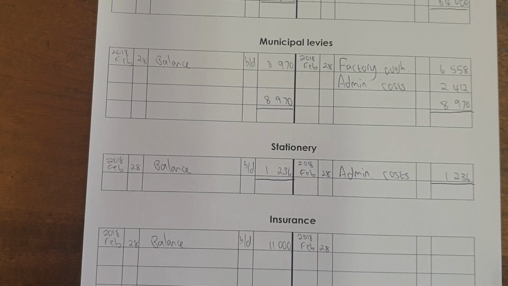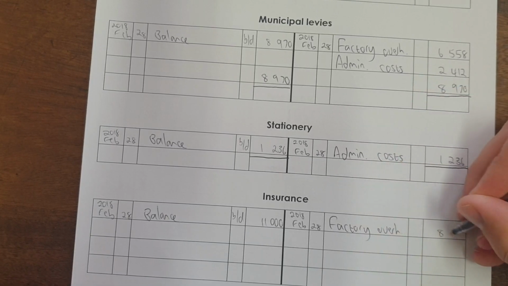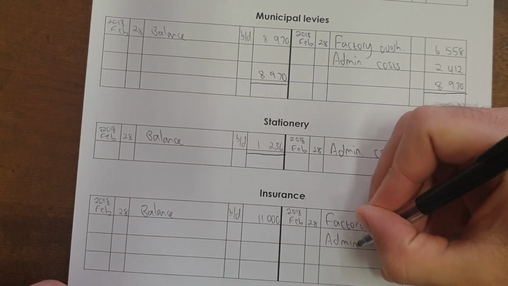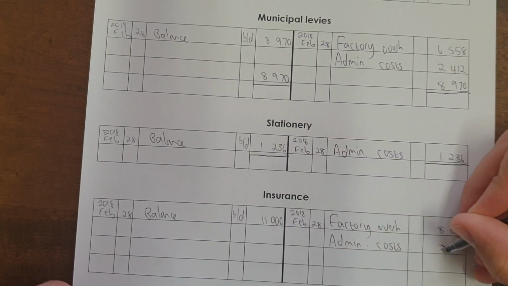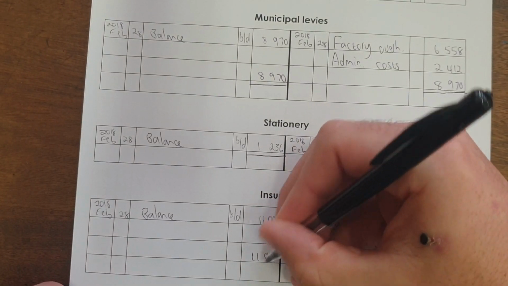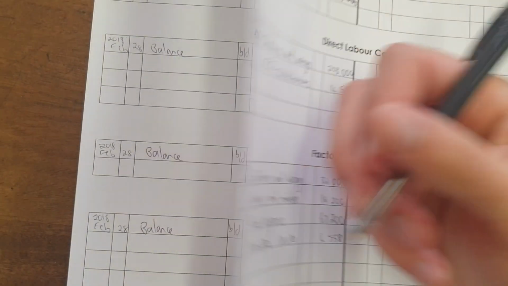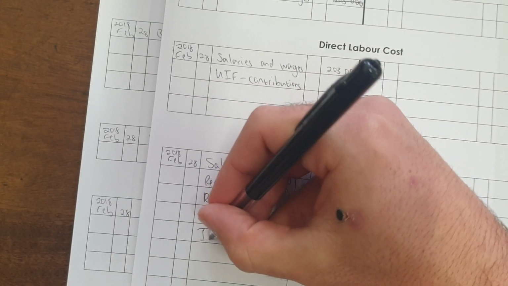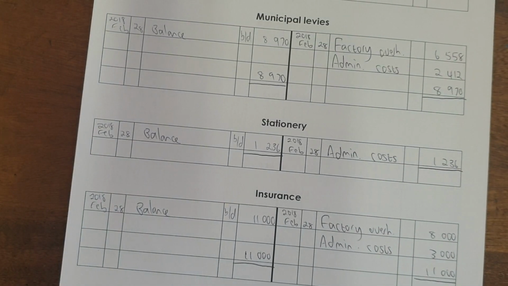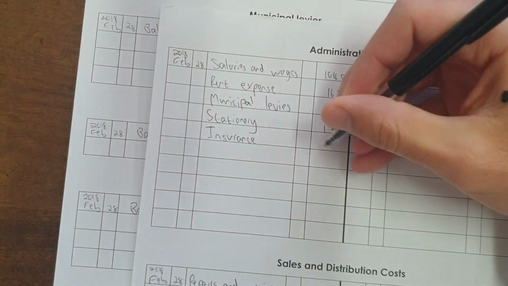Okay, James, then the next one is insurance. For the factory, it's 8,000. For the factory means it will be for factory overheads. It's 8,000. And then the other part is 3,000 for the office. Once again, office administration costs. 3,000. Close the account. We can take it over to our factory overheads. And that was for insurance, 8,000. And then our admin costs, insurance, 3,000.